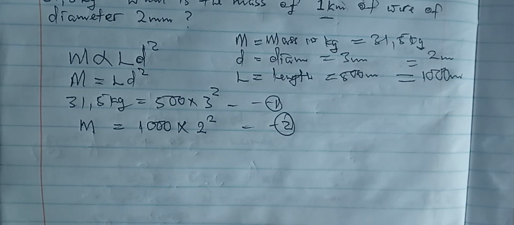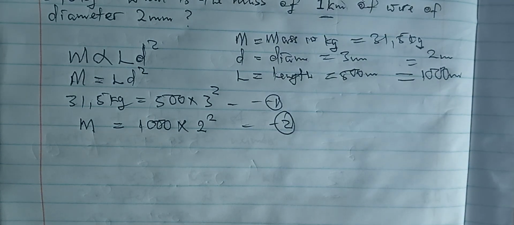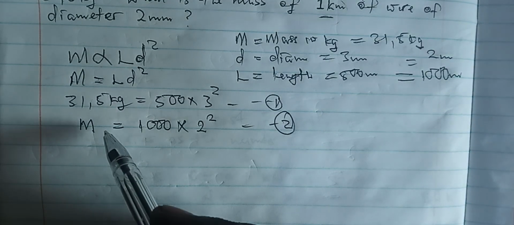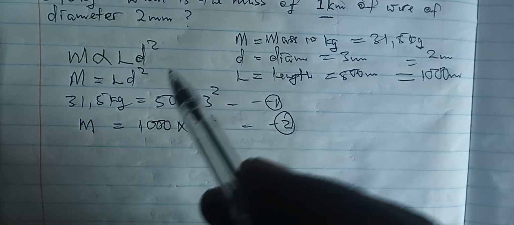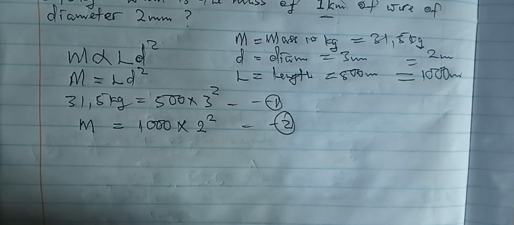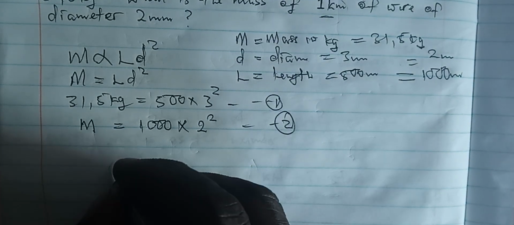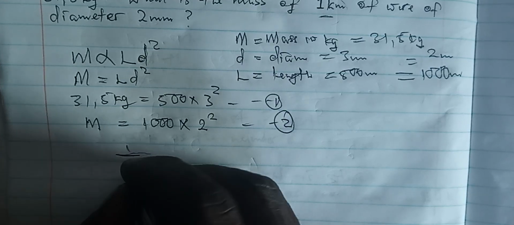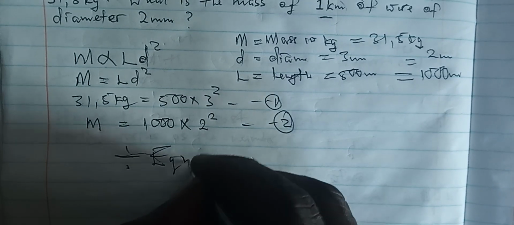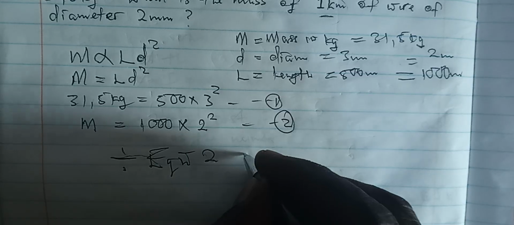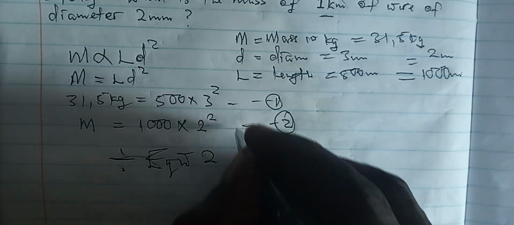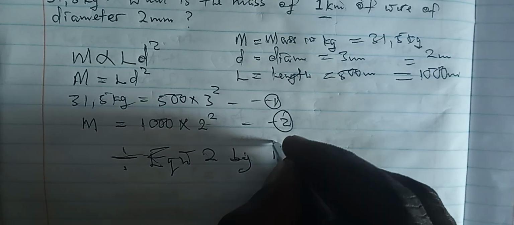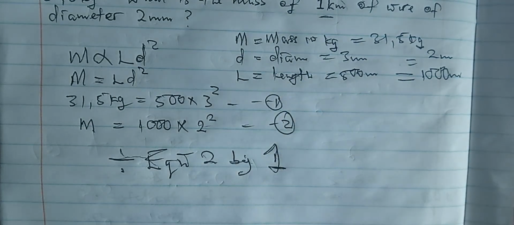So now, if you look at this situation, we are going to divide equation 2 by equation 1. This is what we need to do.